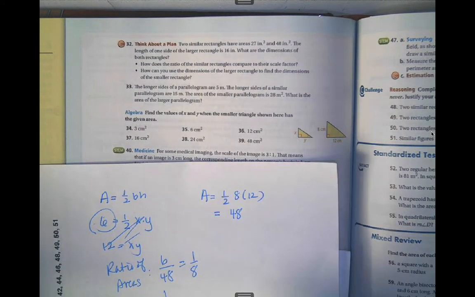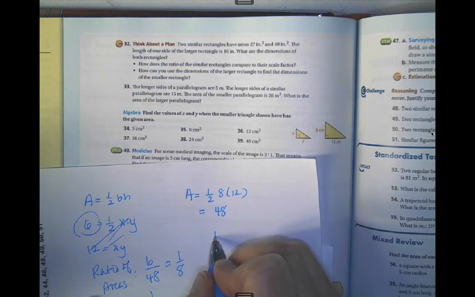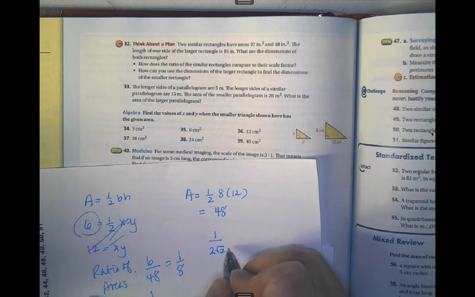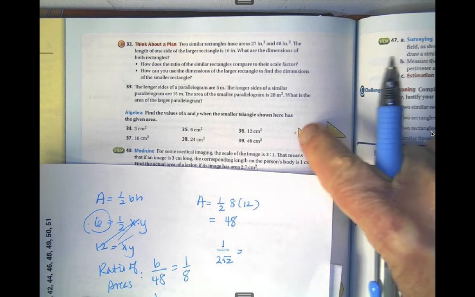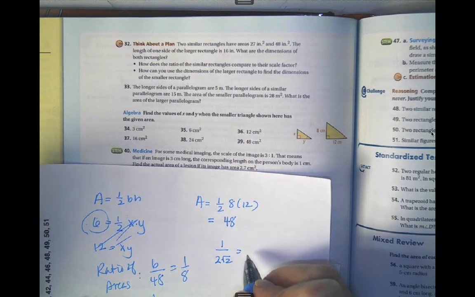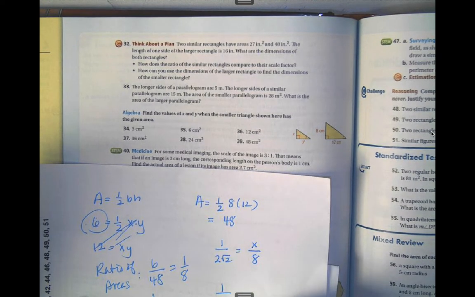Now, if that's the scale factor, what I can do here is set up two proportions. I could have 1 over 2 square roots of 2, that's the scale factor, this is the 1 and this is the 2 square roots of 2, is equal to x over 8. And then I can use that scale factor again and do y over 12.